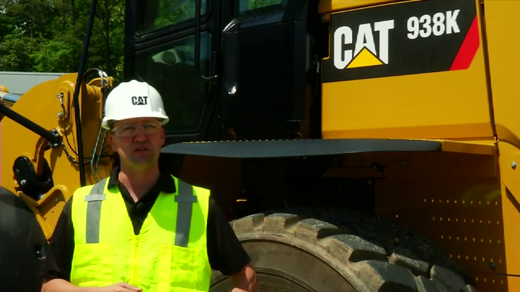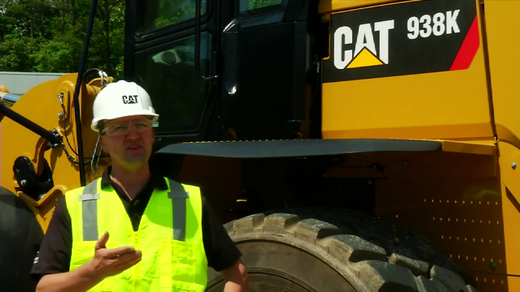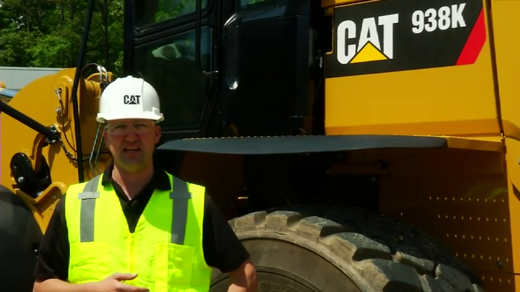We're here today with the all-new CAT K-Series small wheel loaders, including the 924K, the 930K, as well as the 938K. We're going to share some operator tips with you so that you can get the most out of your new K-Series small wheel loader.